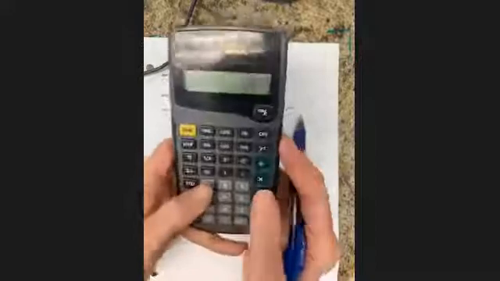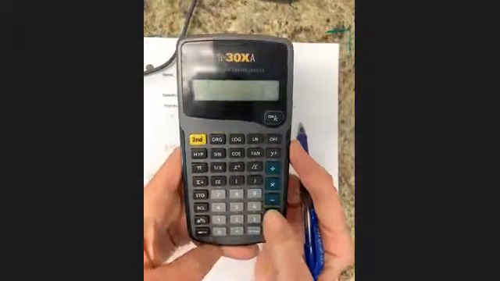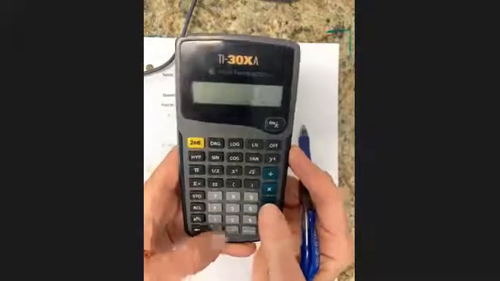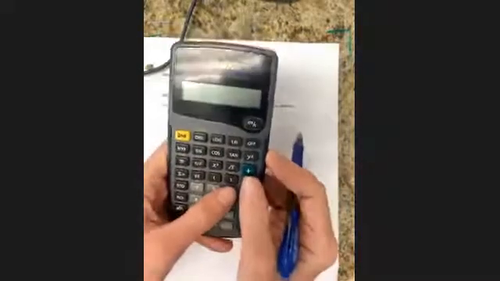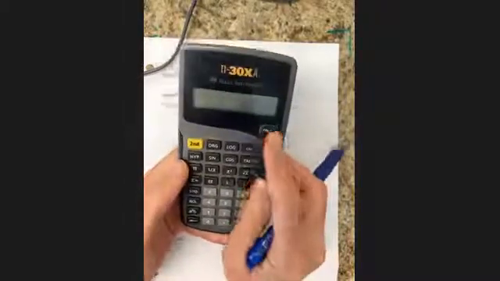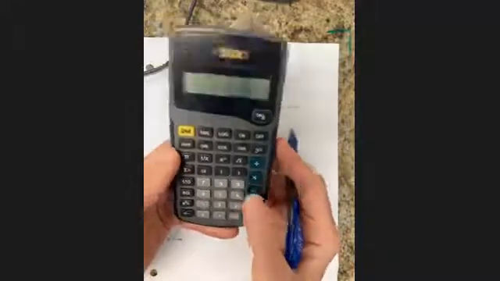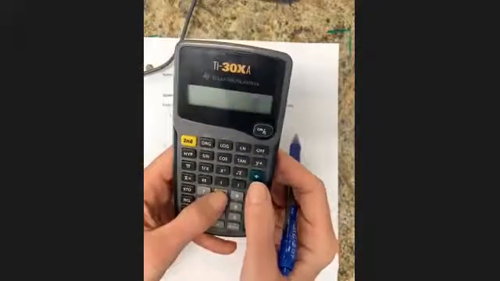Let's say you think it's 7. So like 7 times 7 is 49. That doesn't work. Let's try 9. 9 times 9 is 81. That doesn't work, so let's try 8 times 8. Sure enough, so x equals 8, okay?